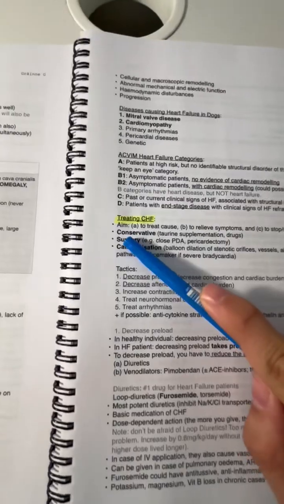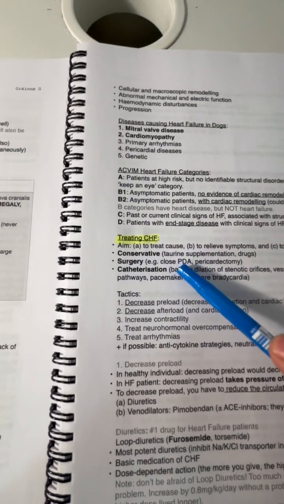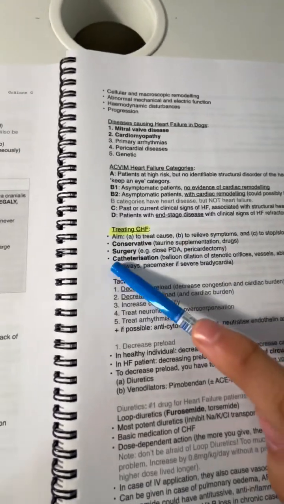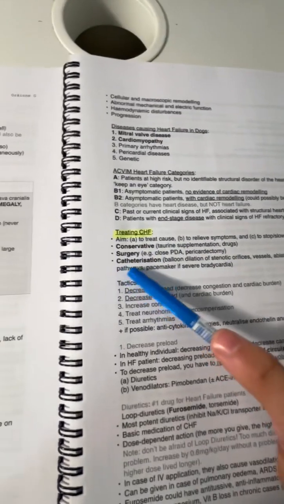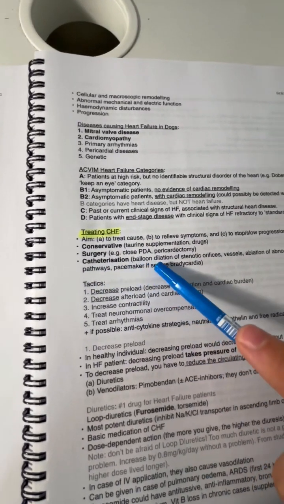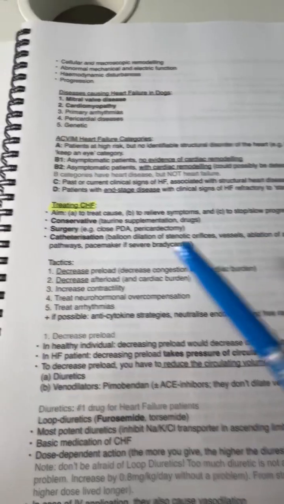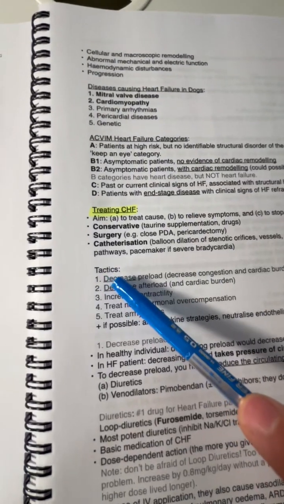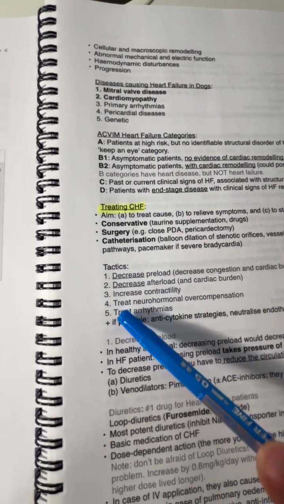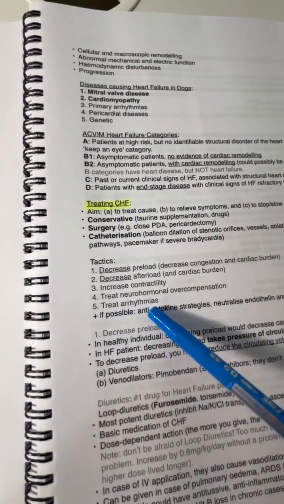For treating congestive heart failure, the aim is to treat the cause, relieve the symptoms, and to stop and slow the progression. A conservative treatment is giving taurine, supplementation, and drugs. Then you can do surgery, such as closing the PDA or doing a pericardectomy, or catheterization, such as balloon dilation of the stenotic orifices and vessels, and putting in a pacemaker in severe bradycardia. The tactics are to decrease the preload, decrease the afterload, increase contractility, treat the neurohormonal overcompensation, and treat arrhythmias.